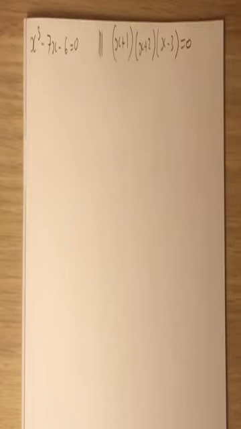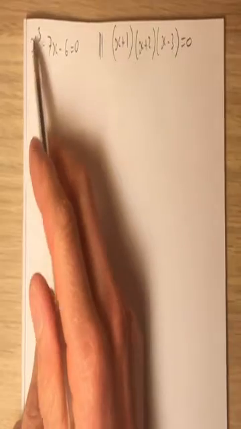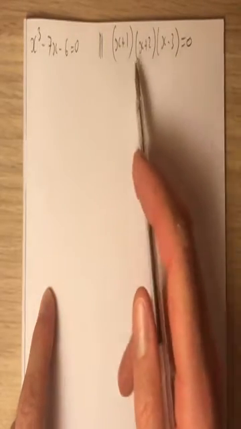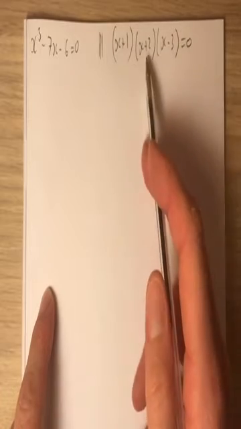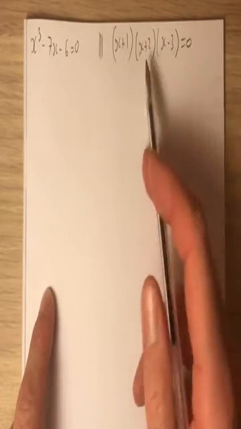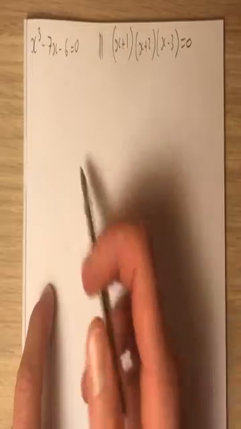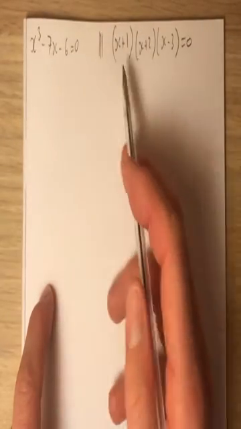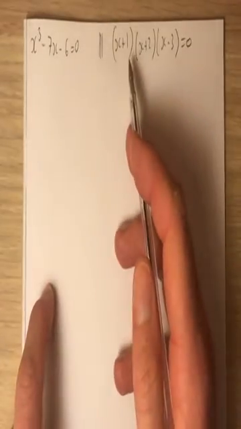Okay, let's figure out how to solve cubic polynomials. So here's two. x cubed minus 7x minus 6 equals 0. This is a cubic polynomial as well. If you expand this out, you get like x cubed and some other stuff. This one is really hard to solve. This one is really easy to solve. So let's do that first.